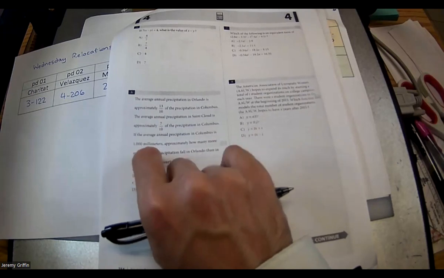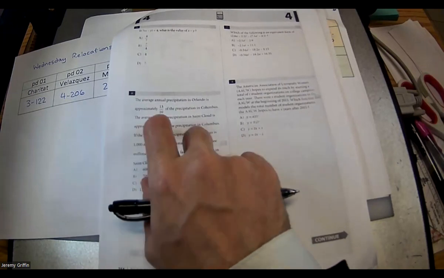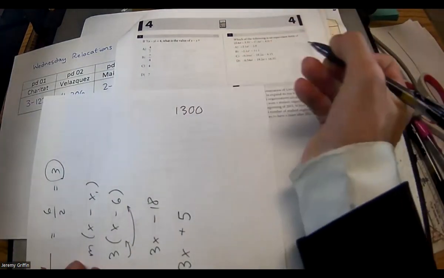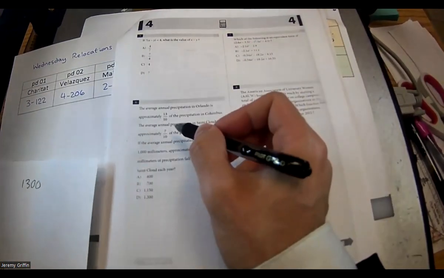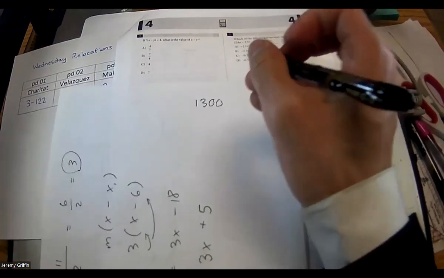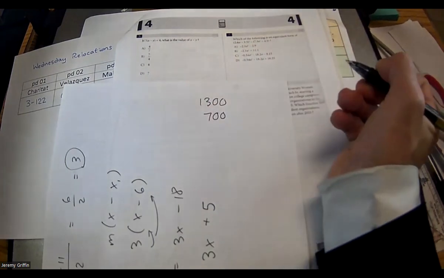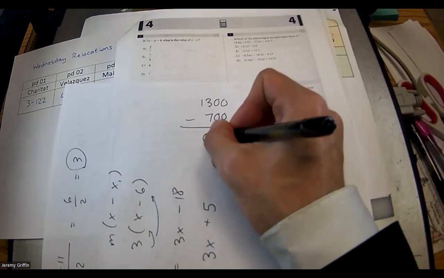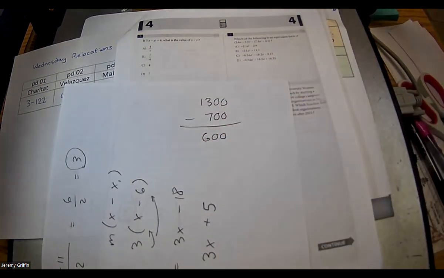Because it's 1,000 in Columbus, isn't it 1,300 in Orlando? Jot that down. So it's 1,300 millimeters in Orlando. And then 7/10 of 1,000 is 700. So it's 700 in St. Cloud. And the question is how much more here than here, which means you're going to subtract: 600 millimeters. Okay, guess that.